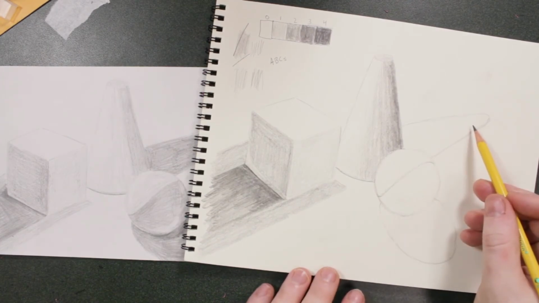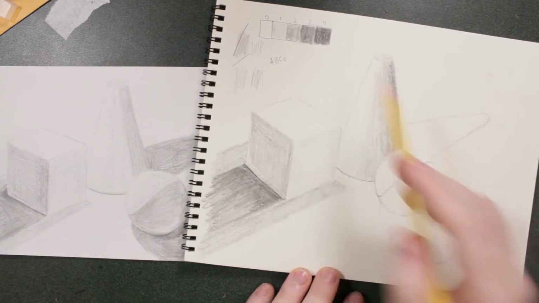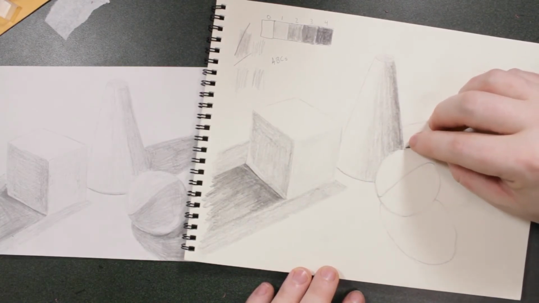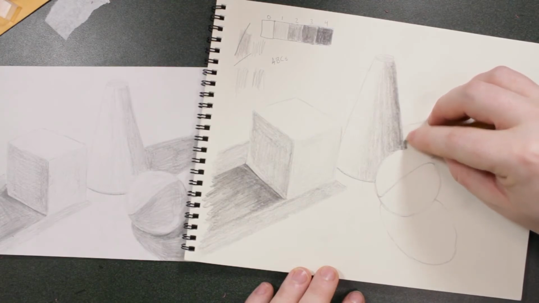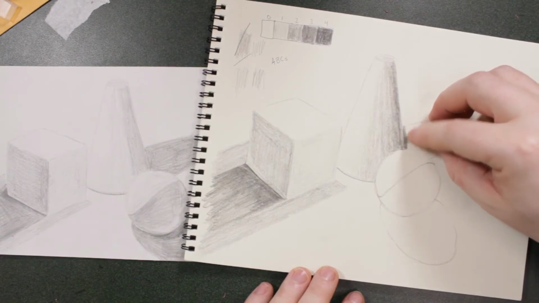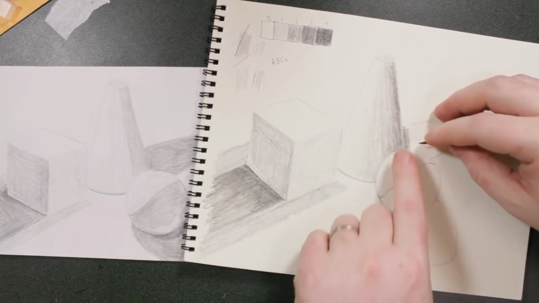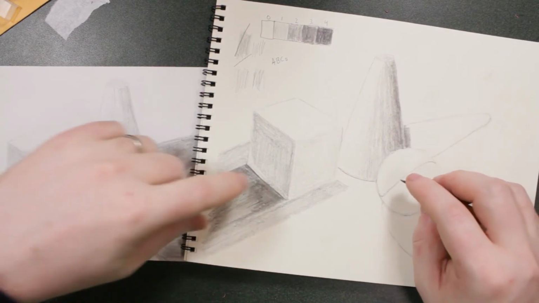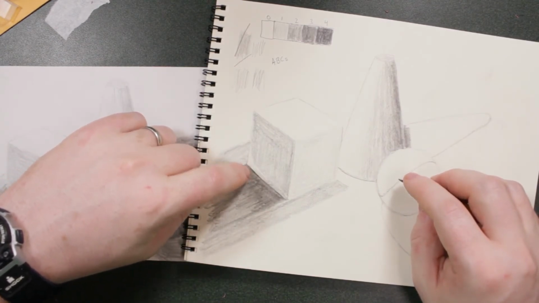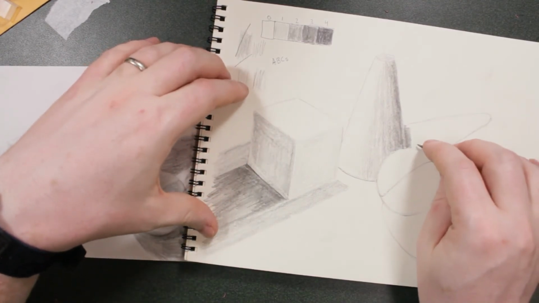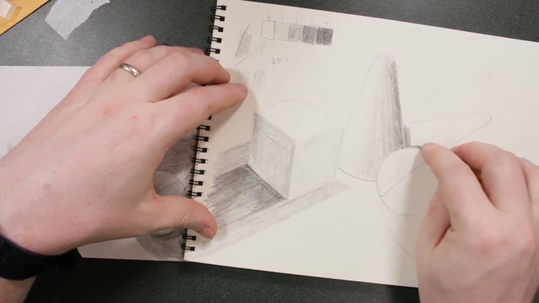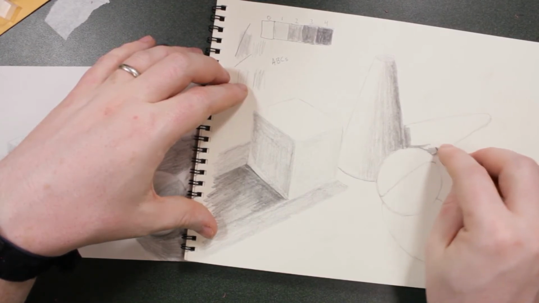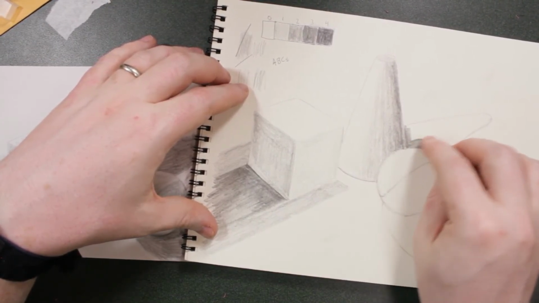The cast shadow from the cone is going to be a number 3 value. So I'm flipping my pencil sideways. And right here, where it meets the edge of the cone, we might do the same thing we did here on the cube. We'll come back and see if it needs that here in just a second. I'm going to start with a number 3 value, getting it nice and dark.